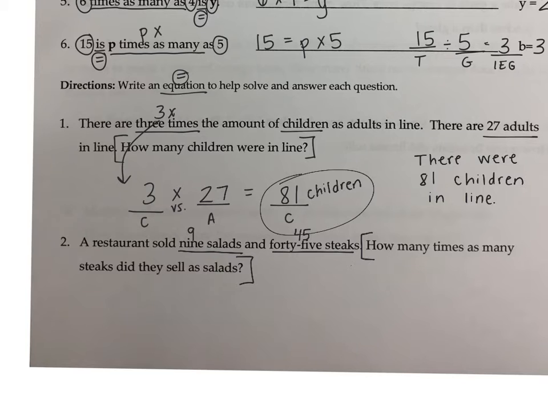So, this, how many times? Question mark X. It's what I'm trying to solve. So I know I'm multiplying, and I know I'm comparing steaks and salads. So how many times is going to come first? So I'm going to draw my arrow, question mark times blank equals blank.